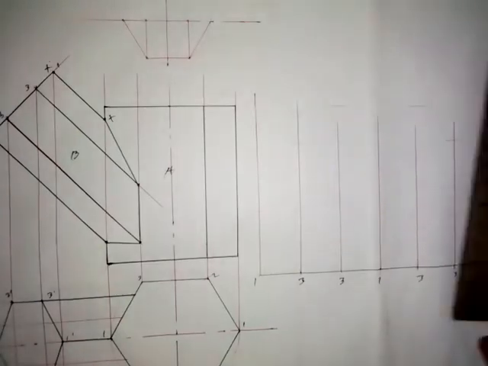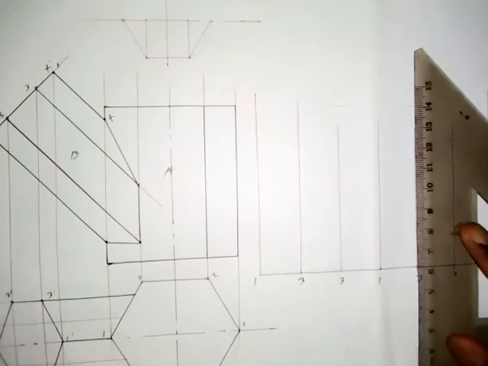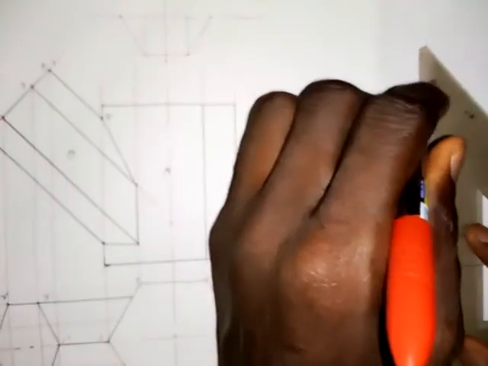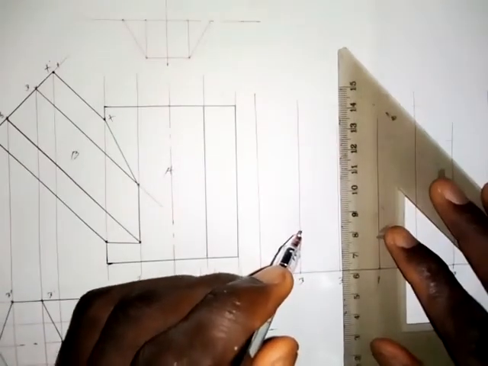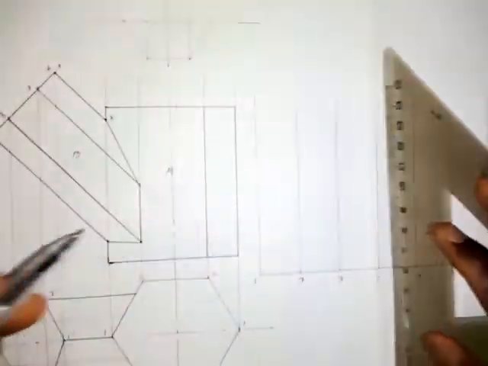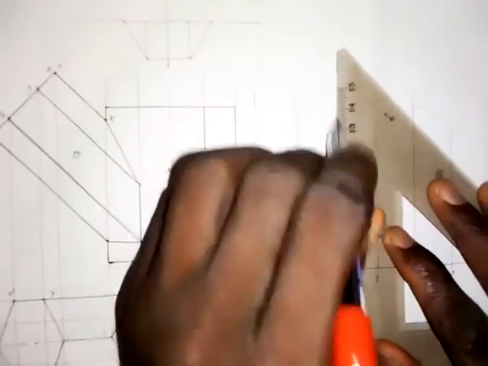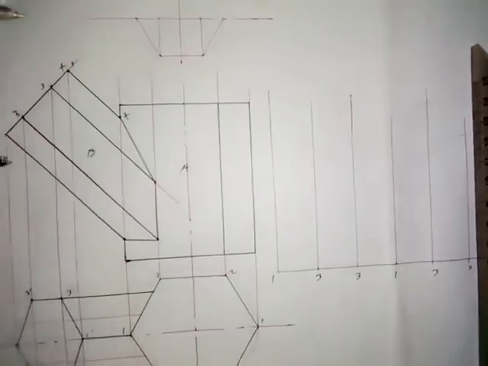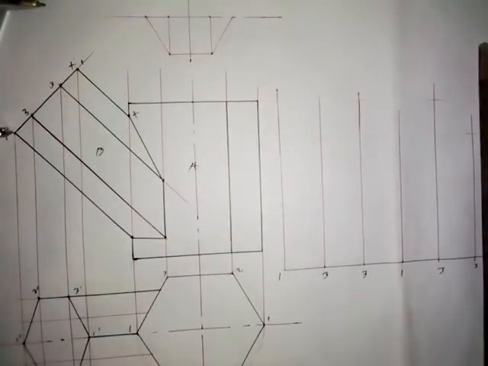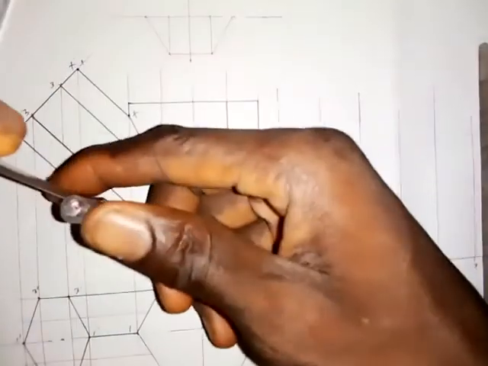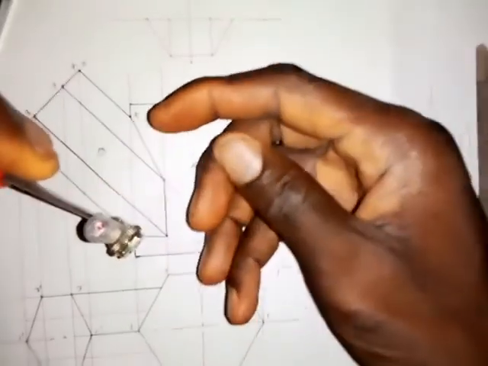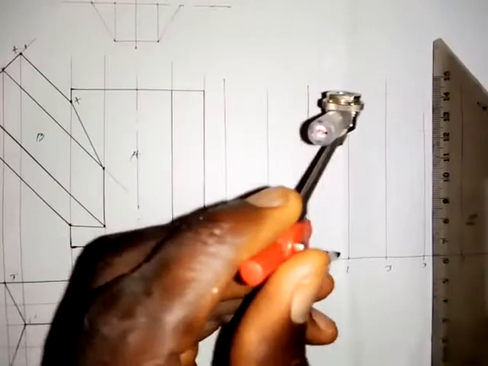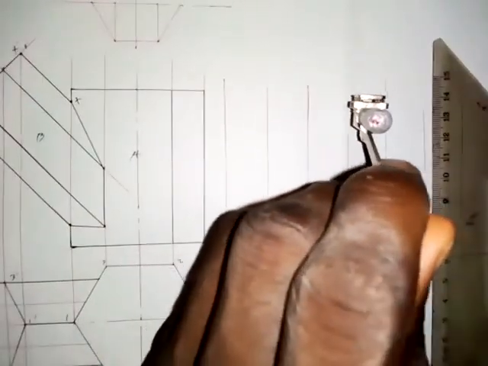I will need to extend this line. Okay, so the next is, we put it on this point 1 here. Put it on this point 1. So extend it to this point here. Then you put it on this middle one here and make an arc here.